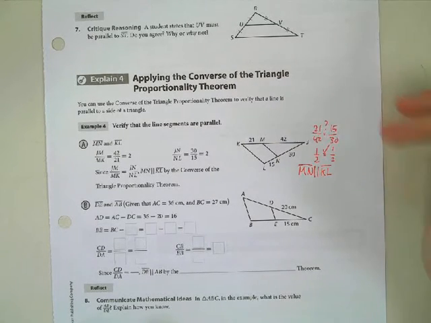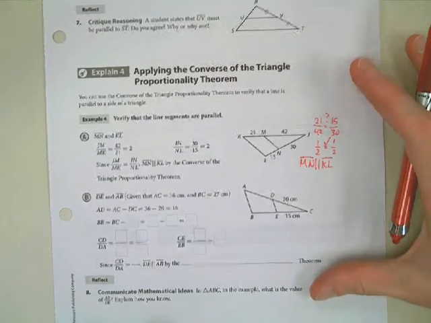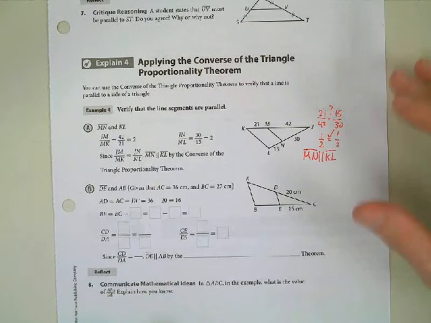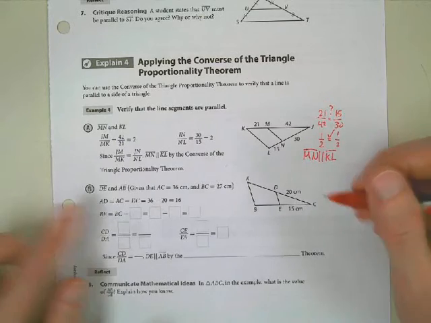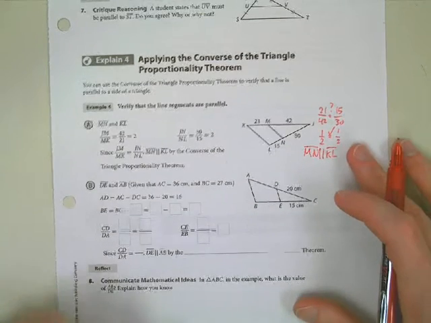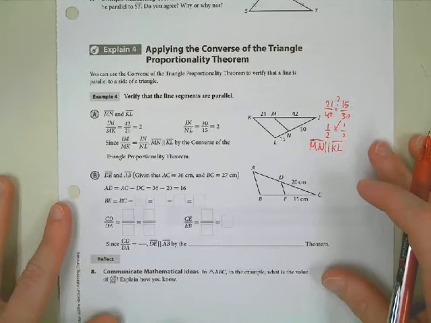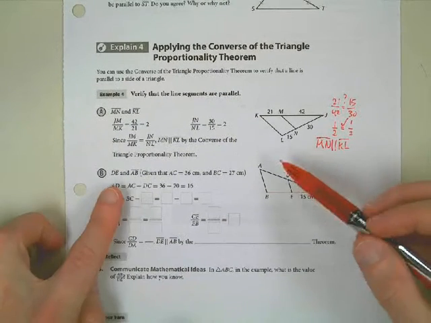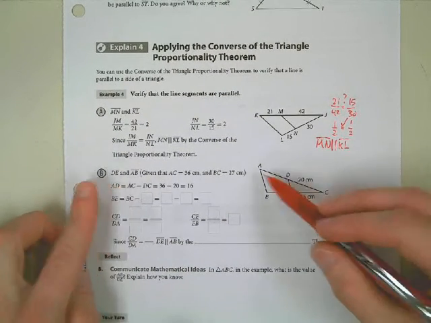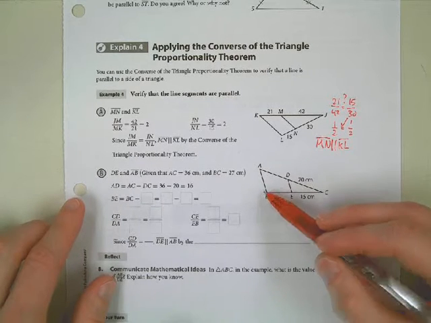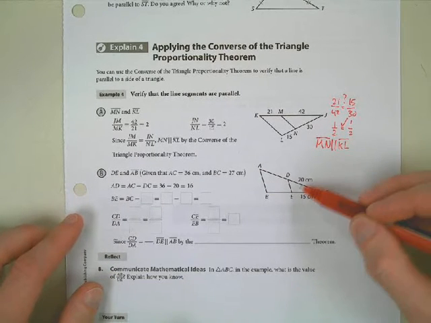So let's do this letter B here, and then I'll get you guys started on your assignment. Okay, so last one here. So we're going to show that DE is parallel to AB. And all we have in our picture is that DC is 20 centimeters and EC is 15 centimeters. That doesn't look like we have enough information there, does it? So it's not possible?